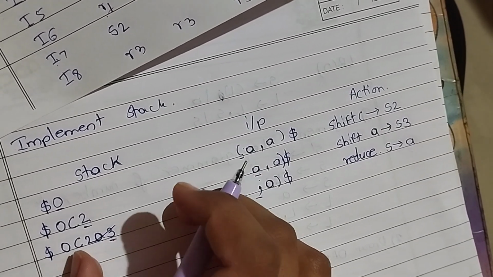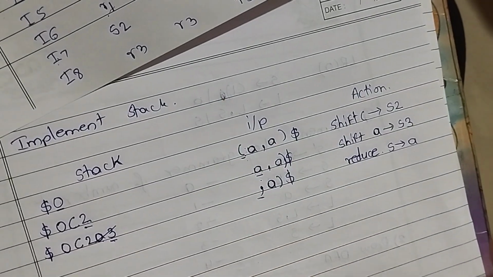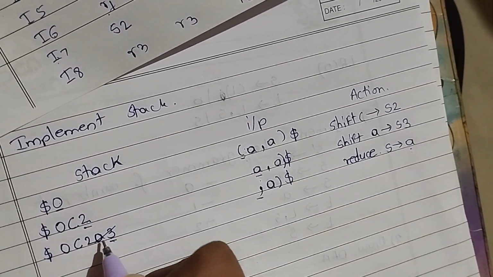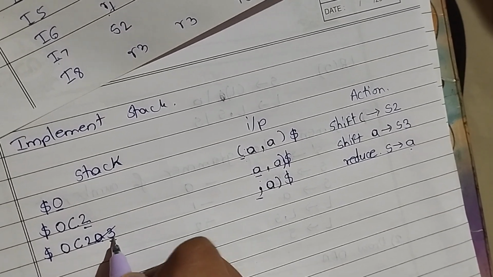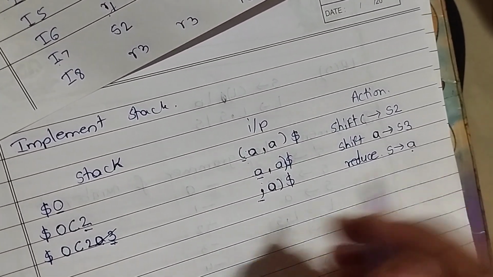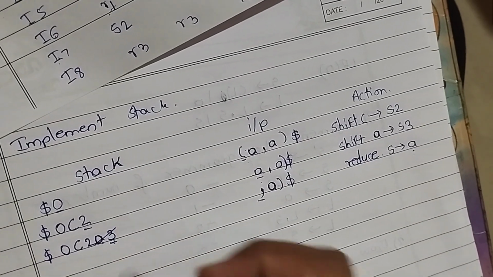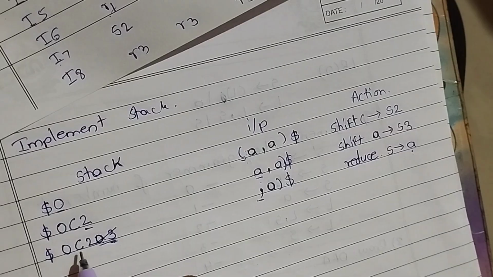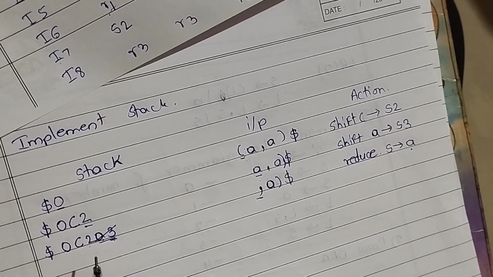In LR0 parser, when we reduce for any one variable, at that time we reduce one variable and one number for one variable. If 2 variables are present, then we reduce 4 characters, 1 and 2. This whole thing we consider as 1, this whole thing we consider as 2.